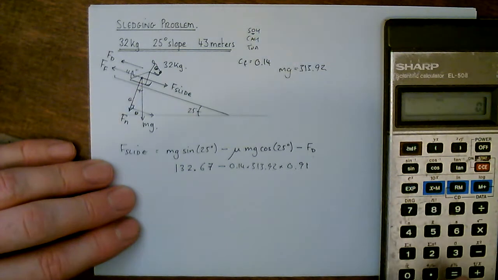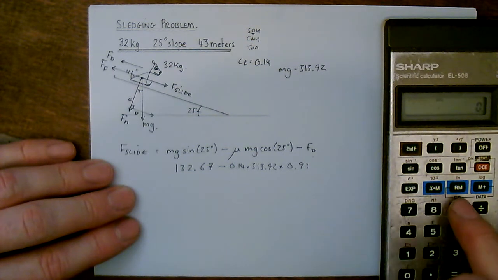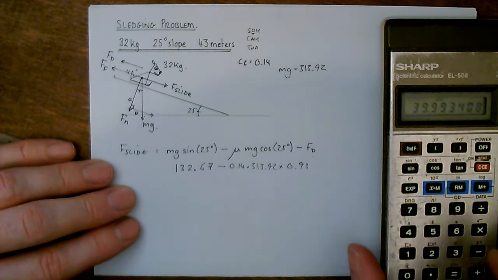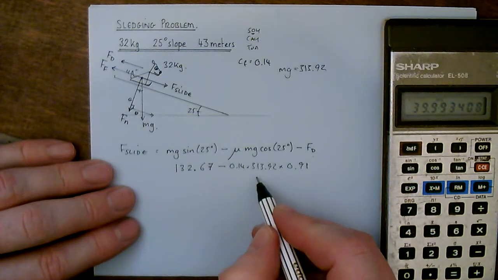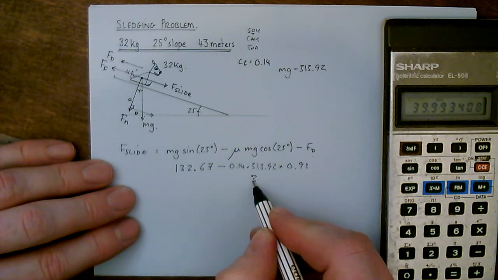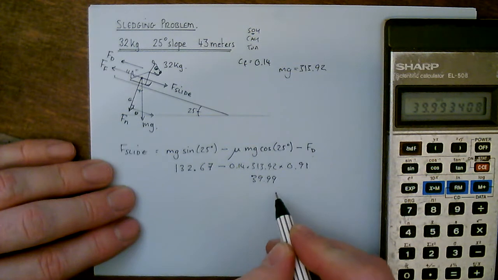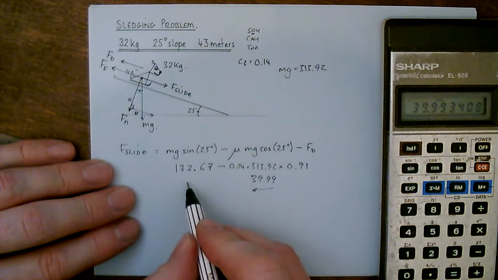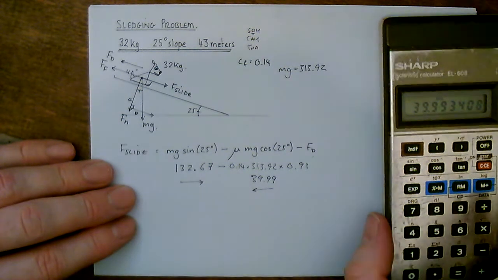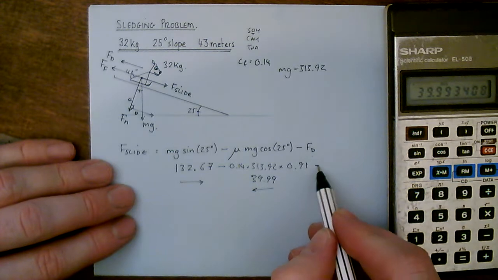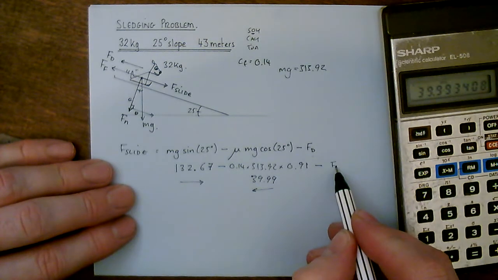So that's going to look like this: 0.14 times 313.92 times 0.91 equals 39.99. So that's the friction force going in that direction, and then we would need to take away the force due to drag.